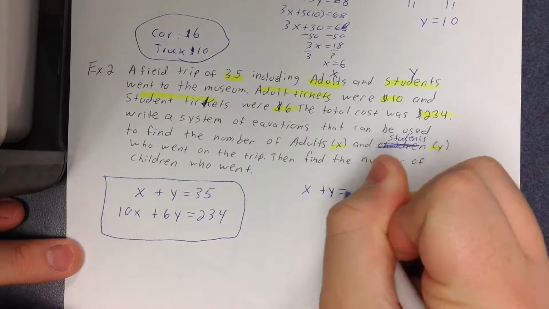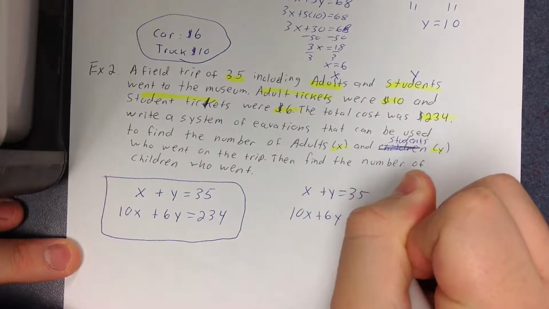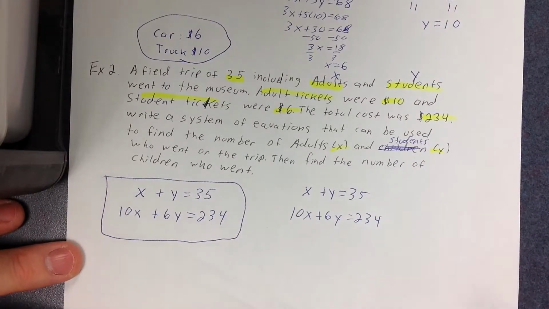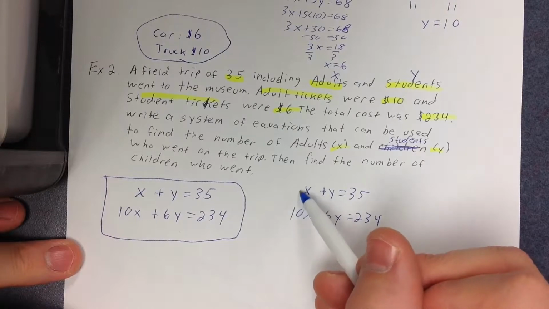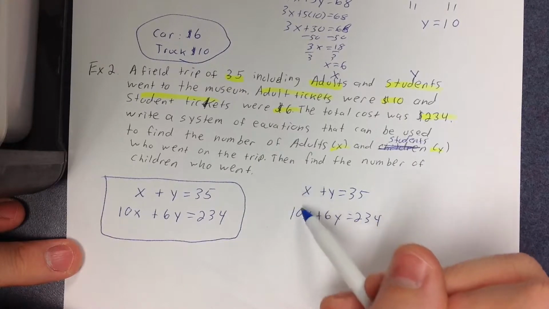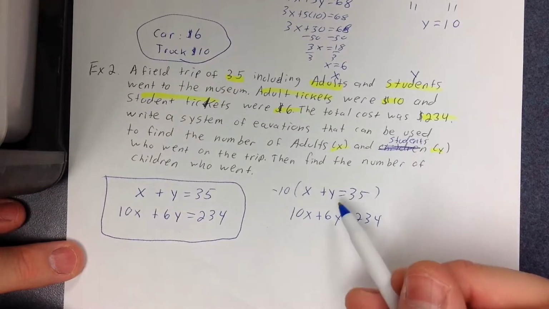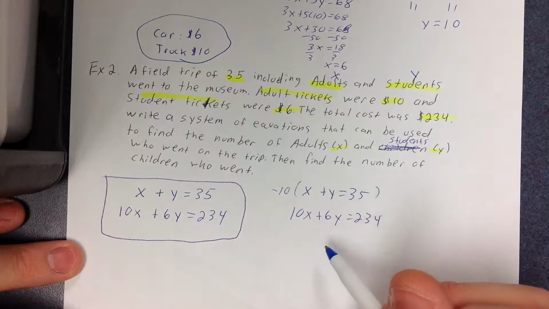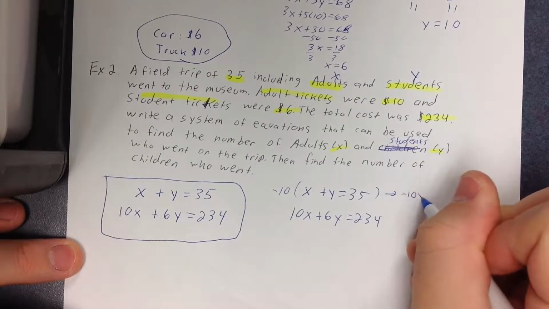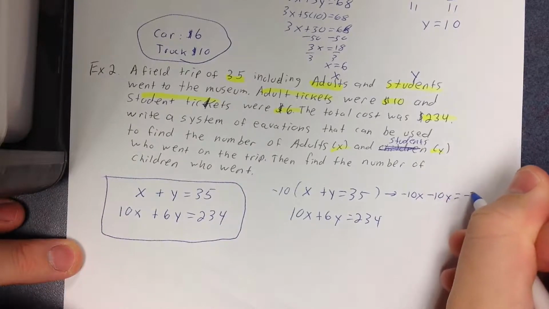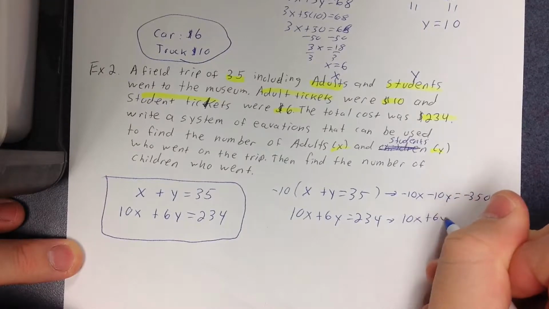So if I take x plus y equals 35 and 10x plus 6y equals 234, again, I'm just going to get rid of the x. Since this is like a 1, I can cancel the x's if this was a negative 10. So if I multiply the top by negative 10, then I'm going to be able to cancel. I don't have to do anything to the bottom one in this case. So this goes to negative 10x minus 10y equals negative 350. The bottom equation just stays the same.